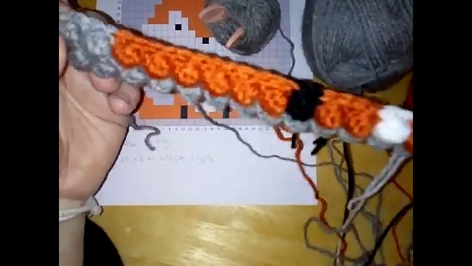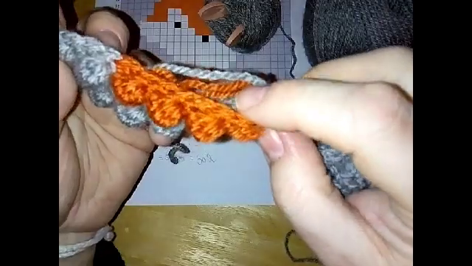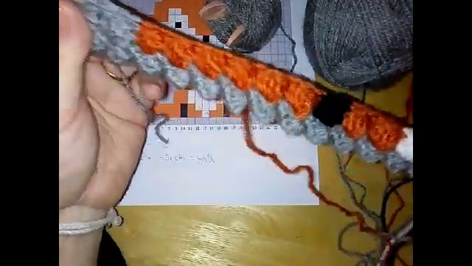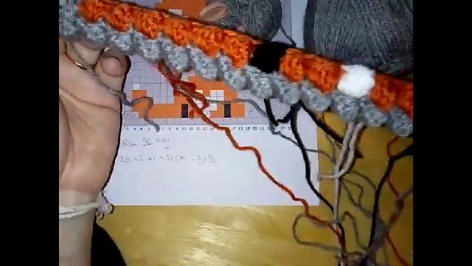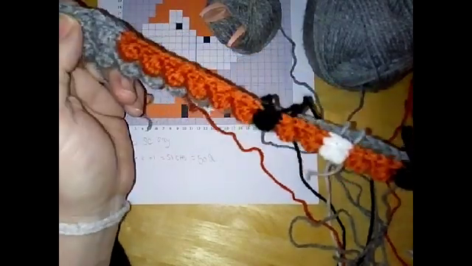Okay, here is my row after doing the single crochet. So you can see they're on top there. Just give it a tug, make sure it's not too tight with those single crochets, they won't pull in. And then we're going to start row 3.